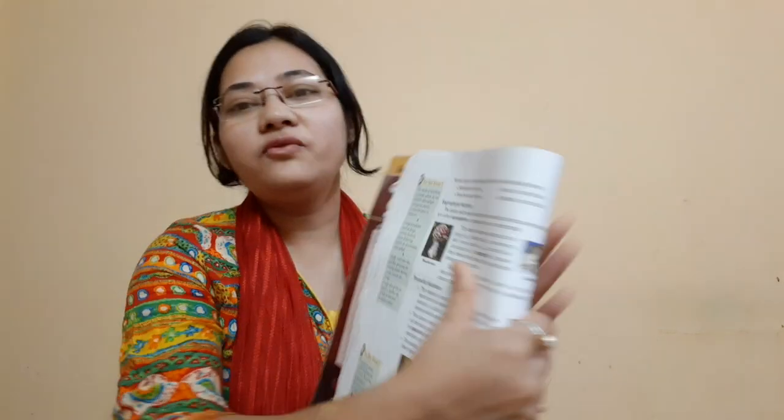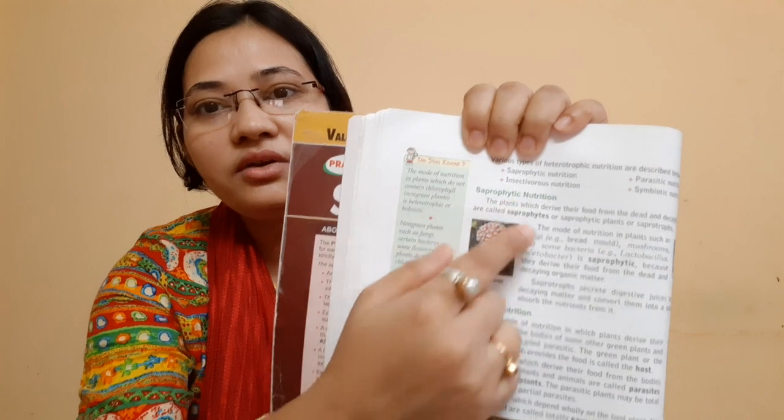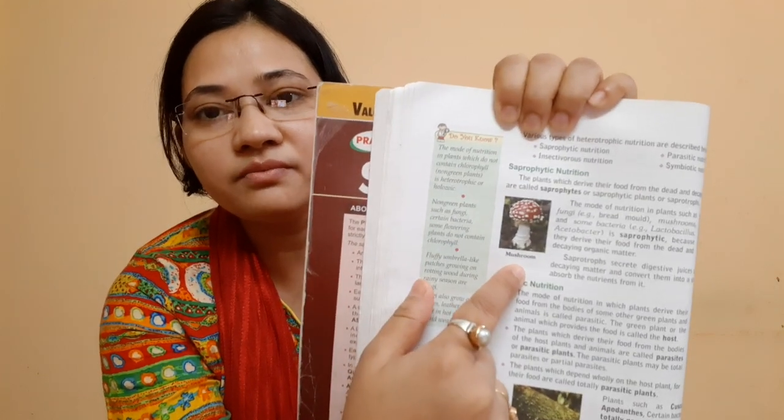Got it? Now these saprophytes have some digestive enzymes in their body with the help of which they can digest the rotten things and then absorb the nutrients from them. Okay, so that is the saprophytic mode of nutrition. You can see one example is mushroom. Mushroom also depends on dead and decaying organic matter.